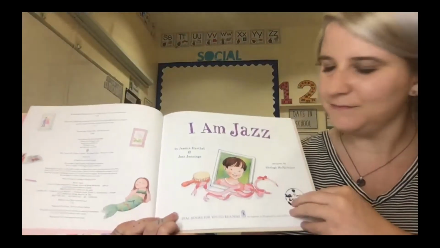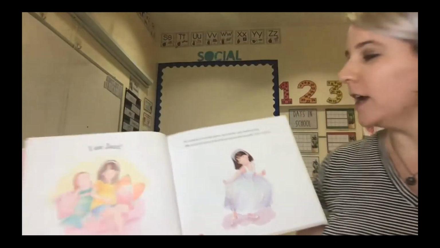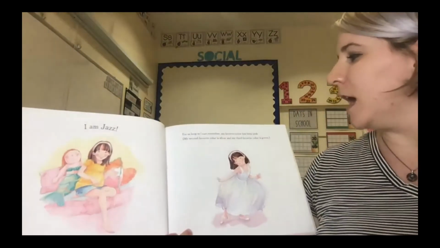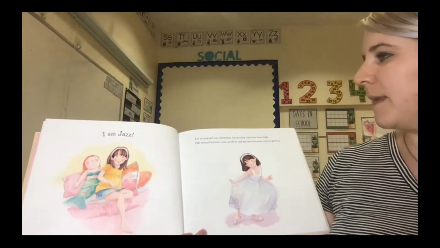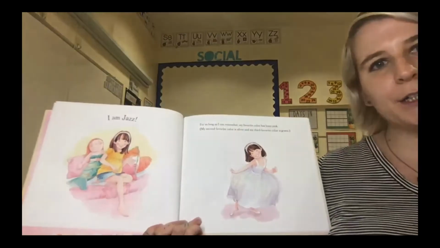I am Jazz. For as long as I can remember, my favorite color has been pink. My second favorite color is silver, and my third favorite color is green.